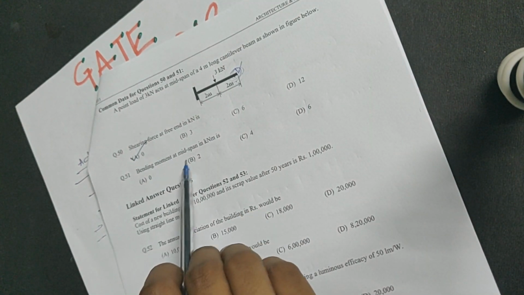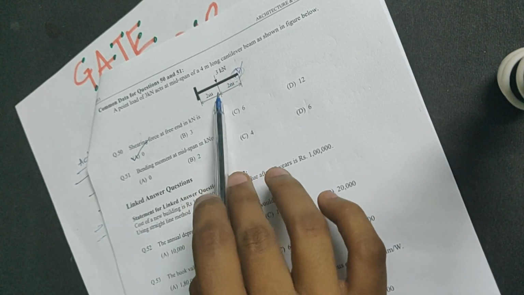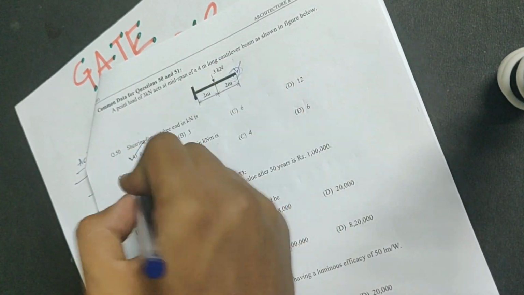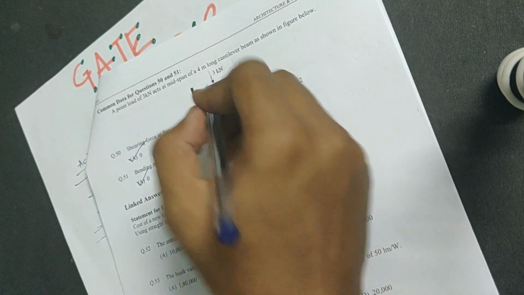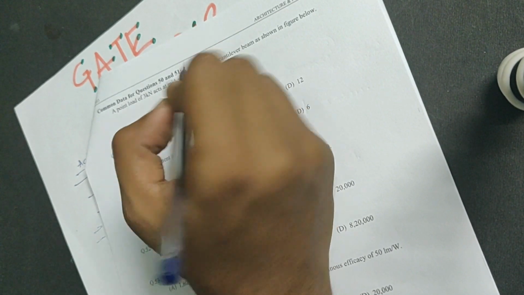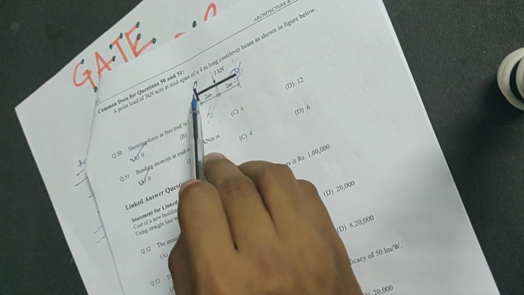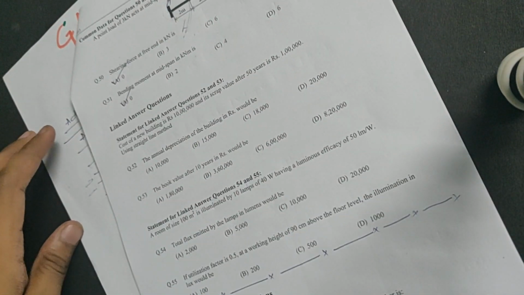The bending moment at midspan would be 0, because this force has been counter-balanced by the reaction forces at this point.